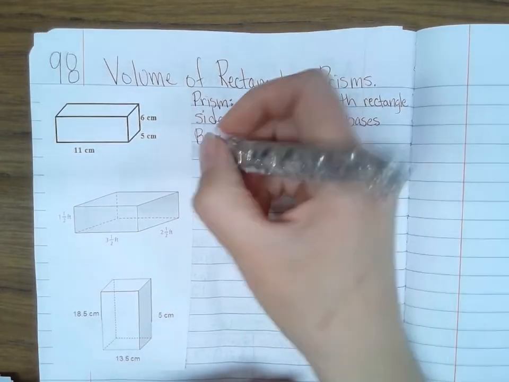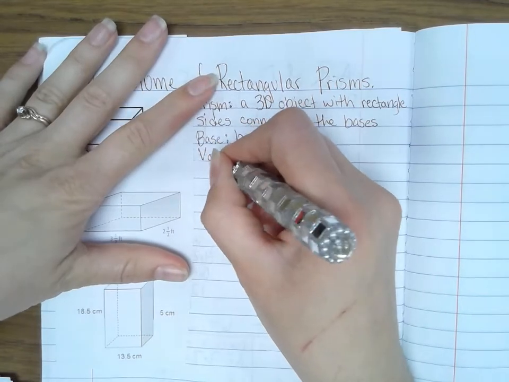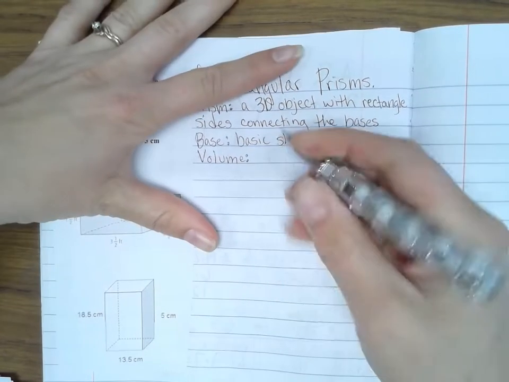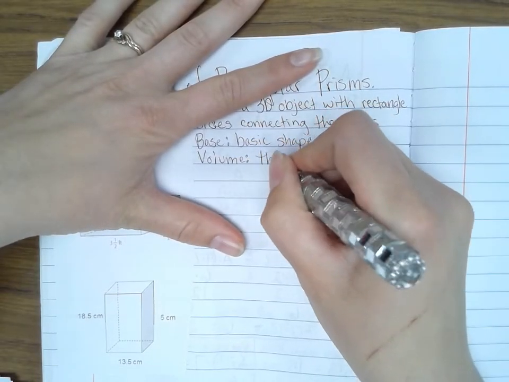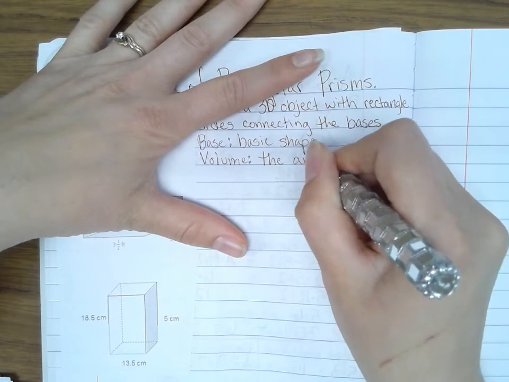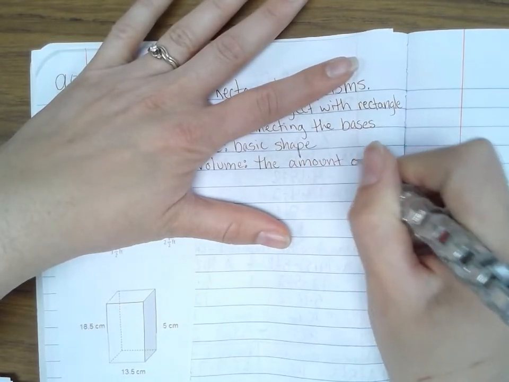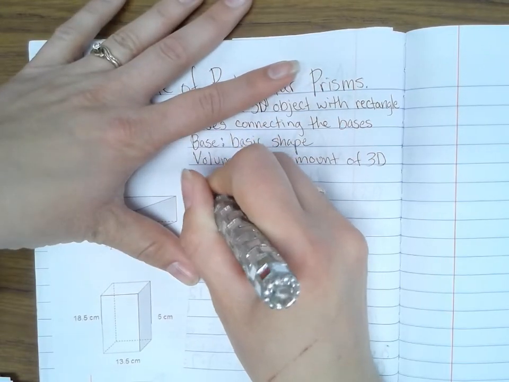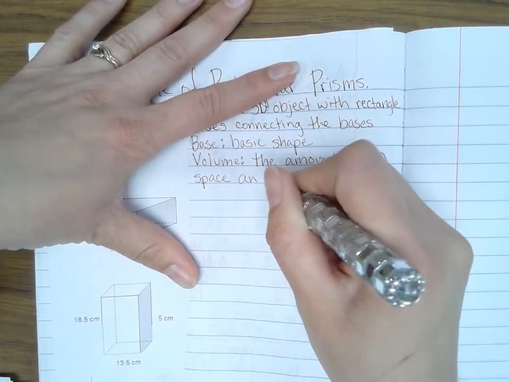Another thing that we need to know is what volume is. Volume is the amount of space an object takes up. Let's put 3D space, so three-dimensional space an object takes up.